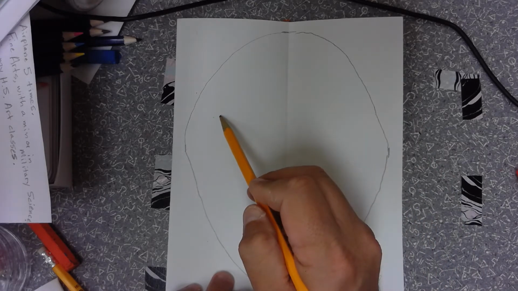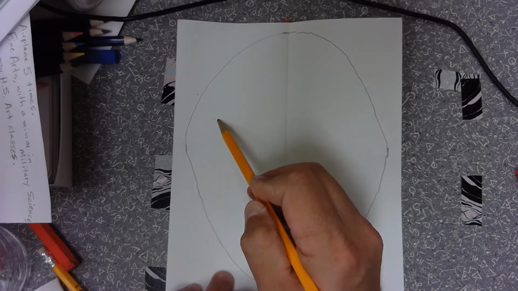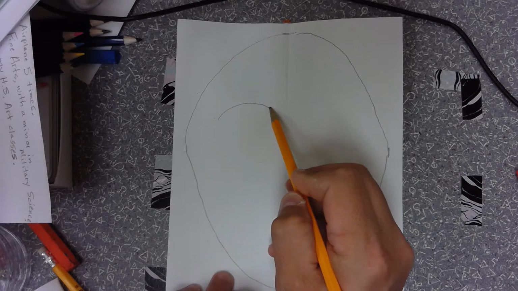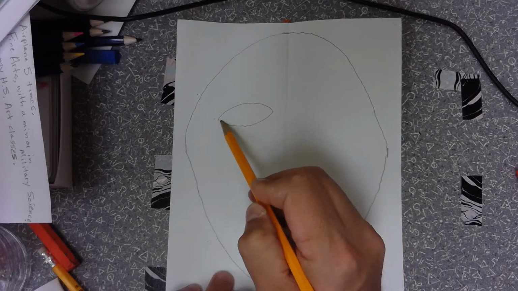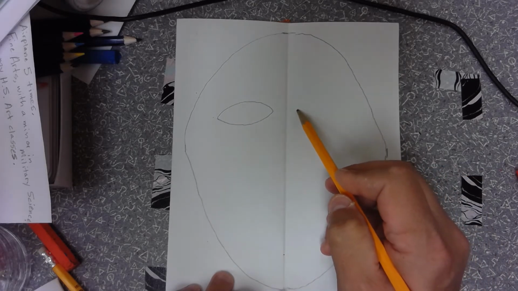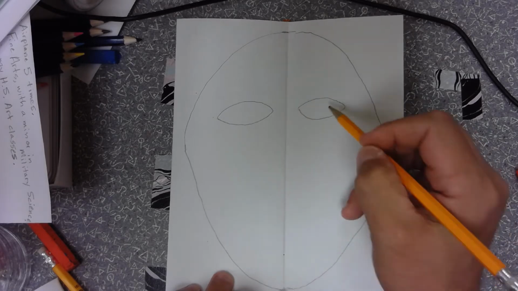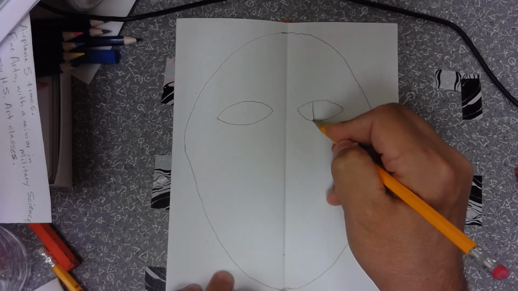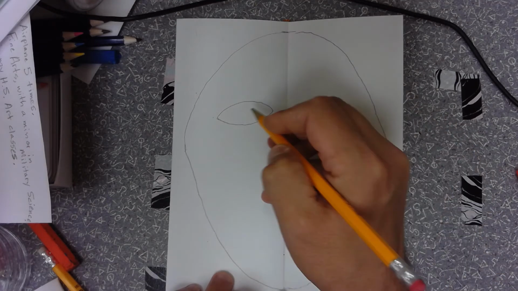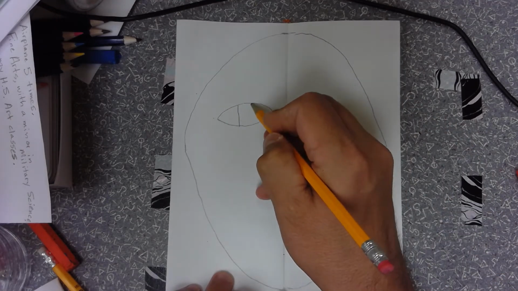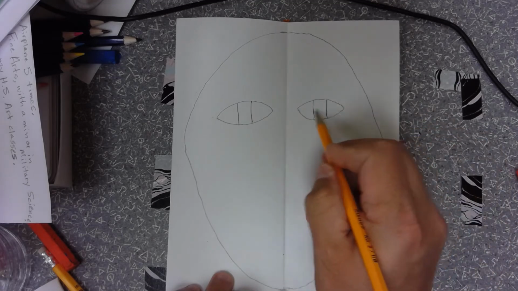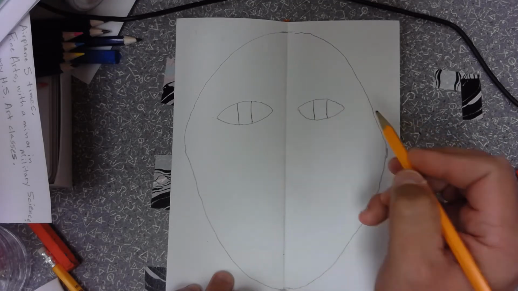For this one, I'm going to do a football shape for the eyes. I'm going to make my eyes the same on both sides. And you can also add either two lines down like that for the inside of the eyes. You could go sideways, or you could do a giant circle.